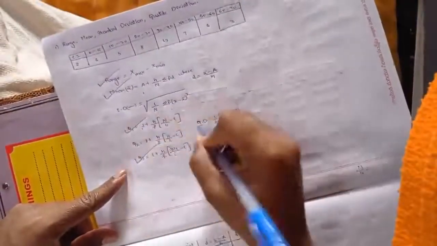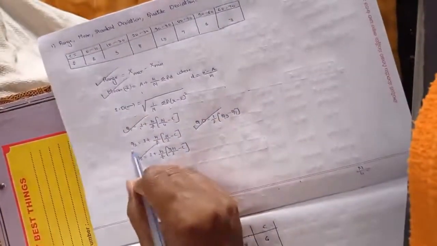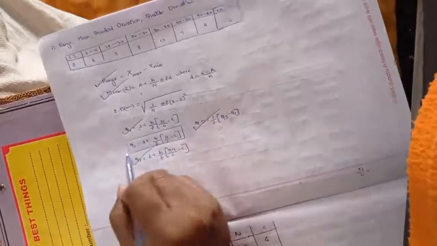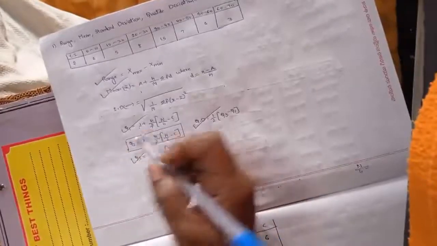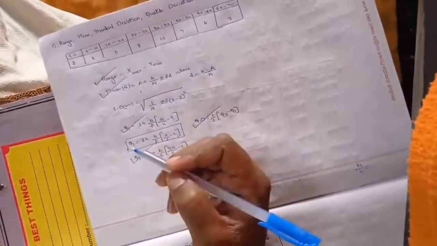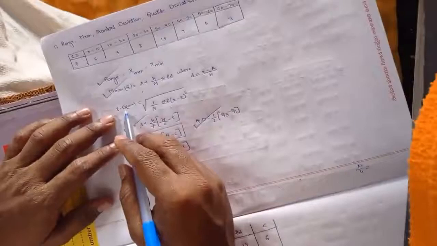Q1 completed, Q3 completed. Q2 is nothing but the median. You don't need to solve this. In case you have time, you can solve Q2 also. By the way, it is not needed much. So let me solve for standard deviation.